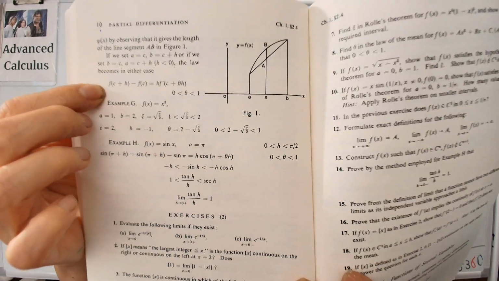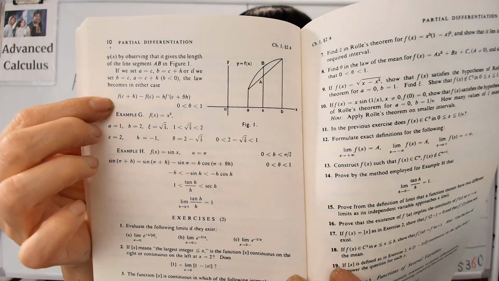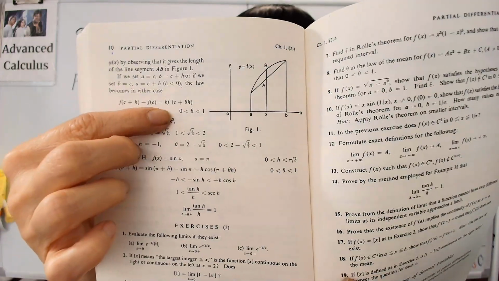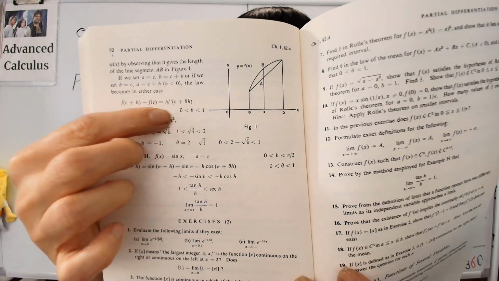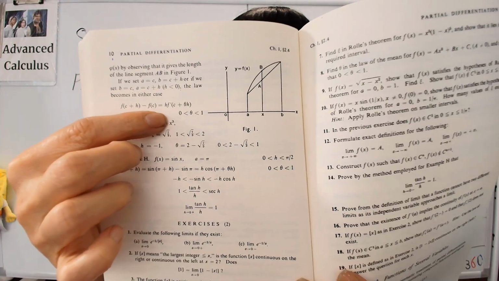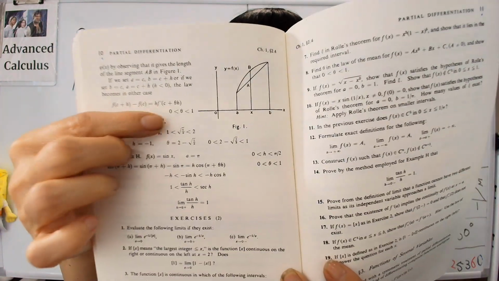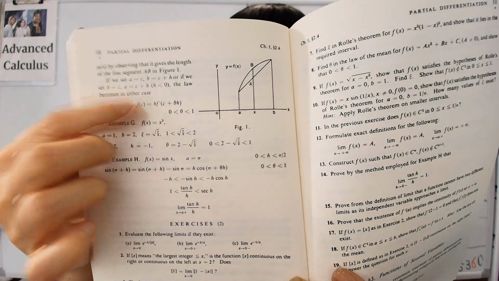Where we have f(c plus h) minus f(c) is equal to h, that's the difference, times f prime of c plus theta h, where theta is between 0 and 1. So somewhere in between, we can pull the derivative out times the h.